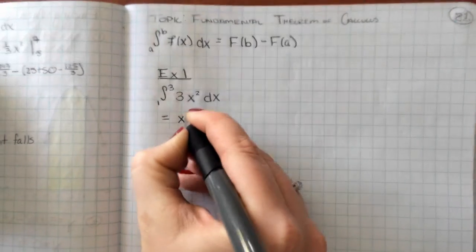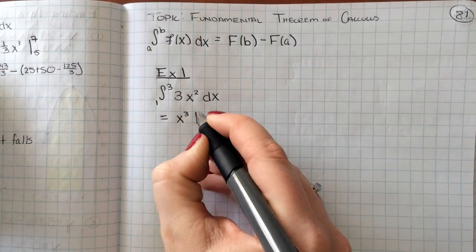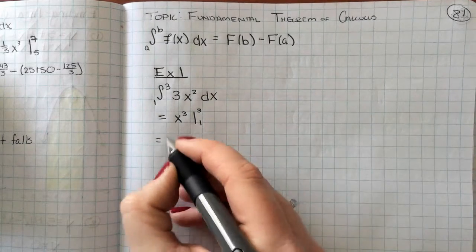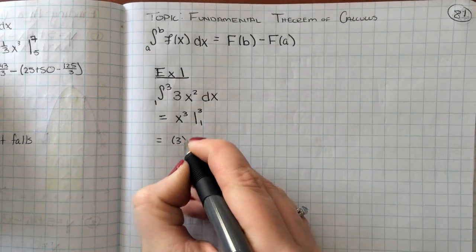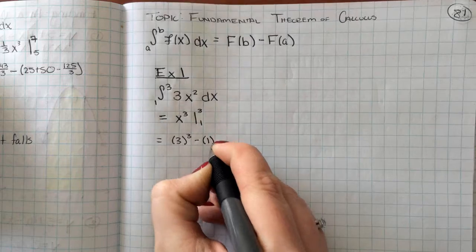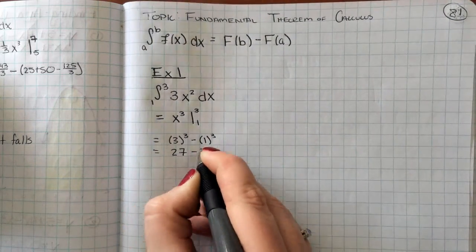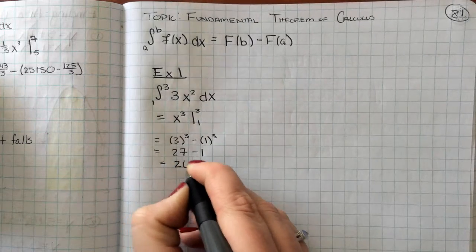If you integrated, you just would have gotten x cubed from 1 to 3. I don't need that plus C because it's a definite integral. 3 cubed minus 1 cubed. I'm going to get 27 minus 1. Your final answer is 26.